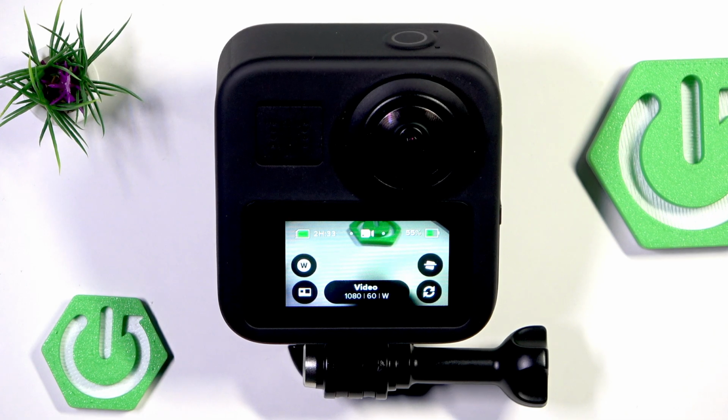In this video, I will show you how to adjust the video settings on GoPro MAX 360. Let's begin!